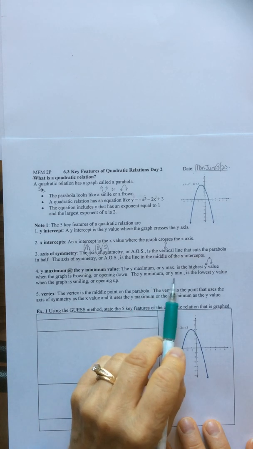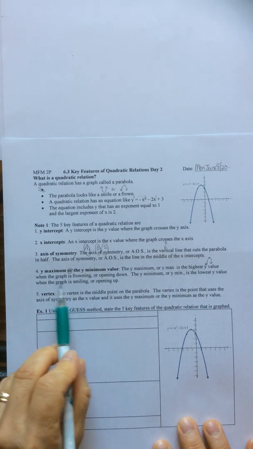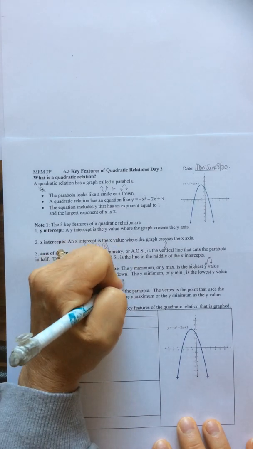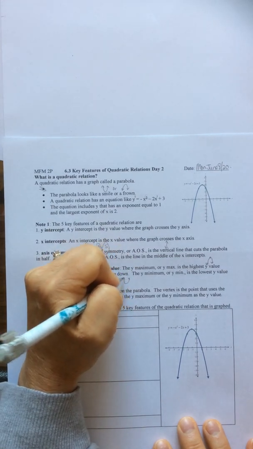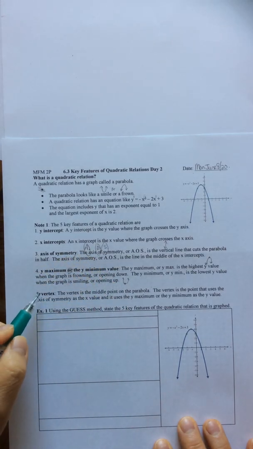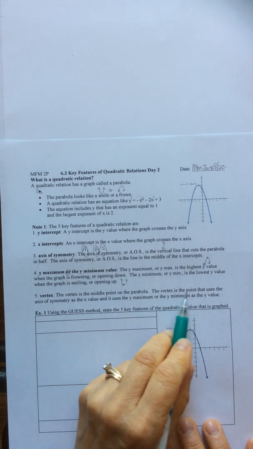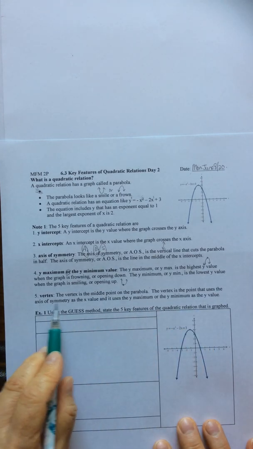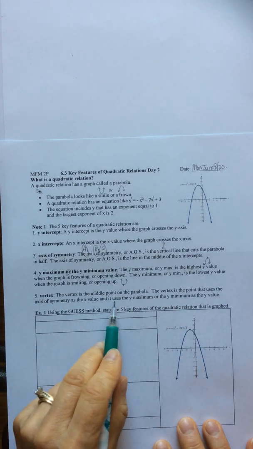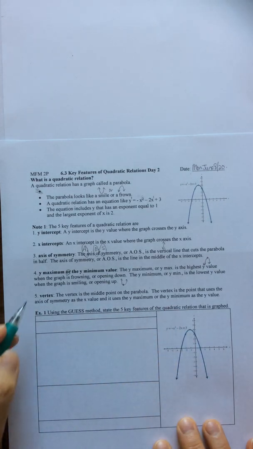The y minimum, or y min, because it's shortened, is the lowest y value when the graph is smiling or opening up. Okay, so there's where the y min is found, okay? The vertex is the middle point on the parabola. The vertex is the point that uses the axis of symmetry as the x value, and it uses the y maximum or the y minimum as the y value.